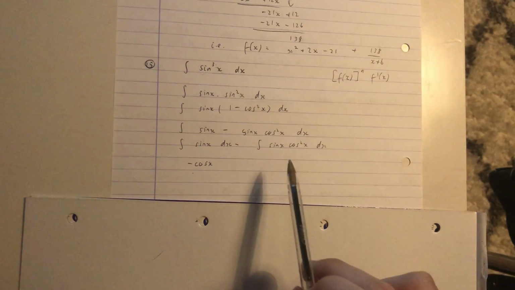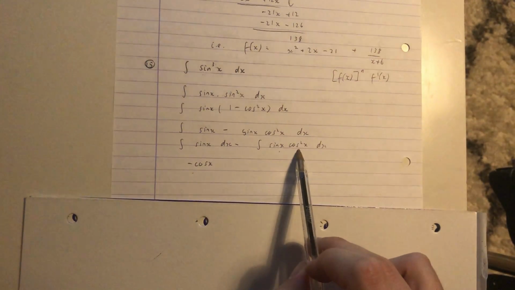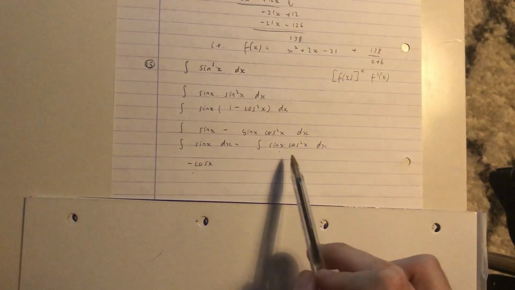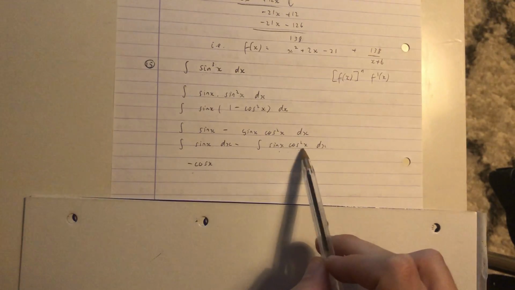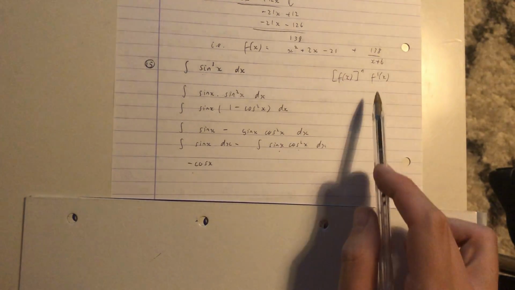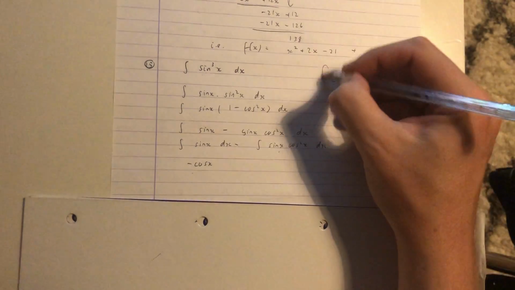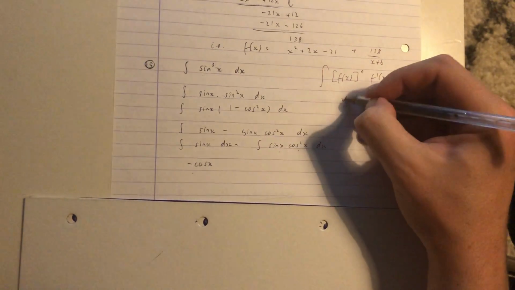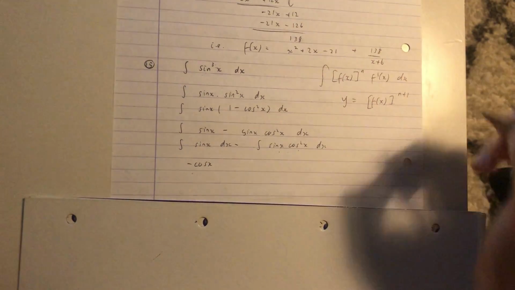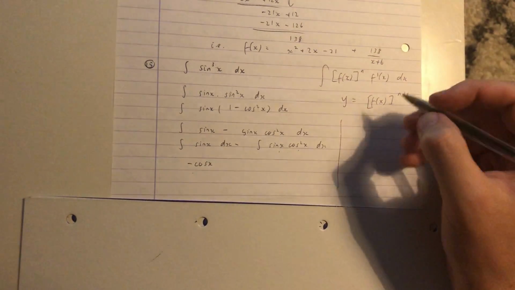And now sine x cos squared x fits this pattern. Something to a power and kind of its derivative as well. So if you've got to integrate this, your guess needs to be f of x to the power of n plus 1. So let me try that on the side.